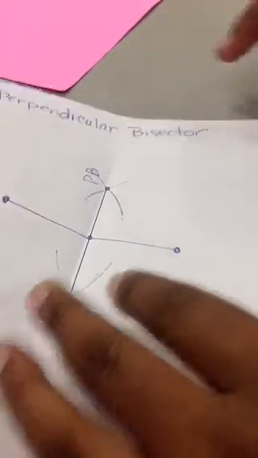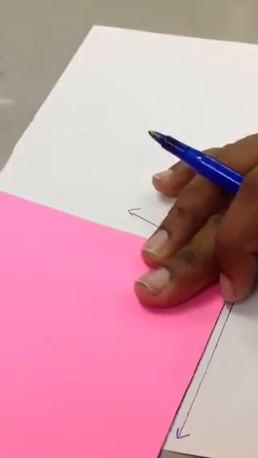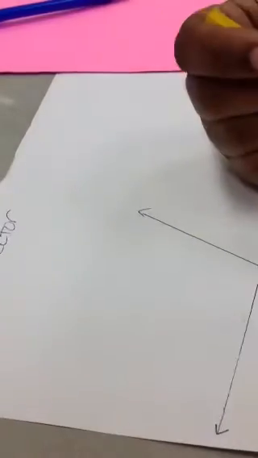Now, another bisector is an angle bisector. If I have any type of angle, and it can be acute or obtuse or right, this one kind of looks like a right angle, but it's actually not a right angle, and I can use this to show you that it's not a right angle. Yeah, it's not a right angle. But we're going to bisect this angle by drawing a ray or a line segment that will cut this angle into two congruent pieces. Okay, so let's start.